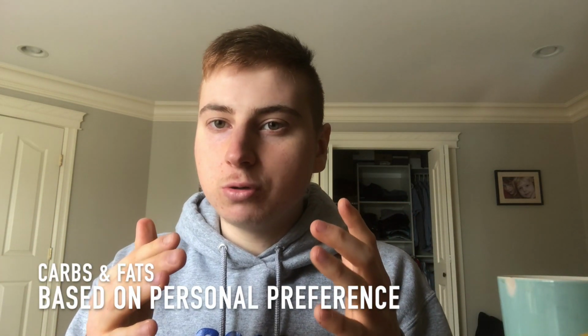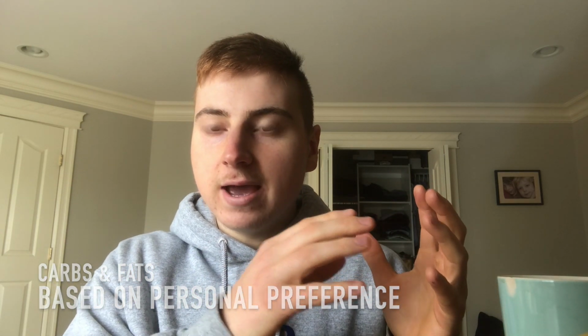And now that we got our protein, the last 2 things to worry about are carbohydrates and fats. And honestly guys, this all comes down to personal preference. If you are an individual who enjoys eating a higher fat diet and lower carb diet, that's completely fine. If you enjoy eating more carbs and fats, that's fine as well. Just do it based on how you feel. So if you feel better eating more fats in your diet, eat more fats. If you feel better eating more carbs in your diet, eat more carbs. For me personally, I enjoy having a mix between the 2 of them. So I enjoy eating both carbs and fats and having a good healthy ratio between the 2.